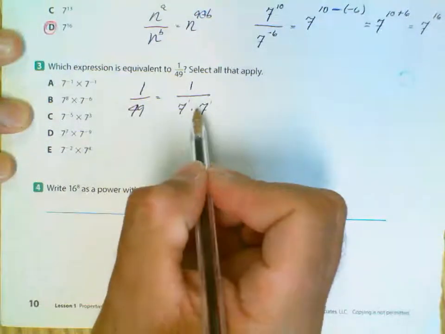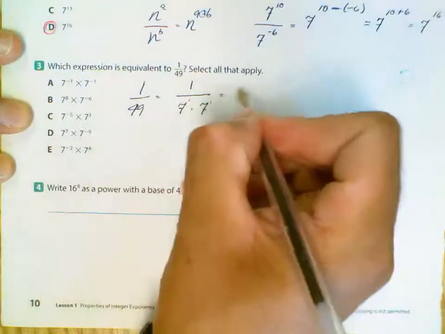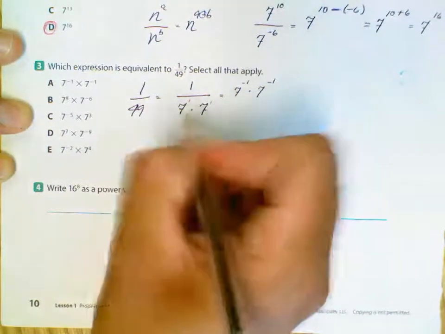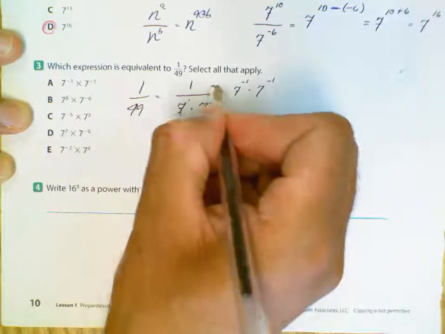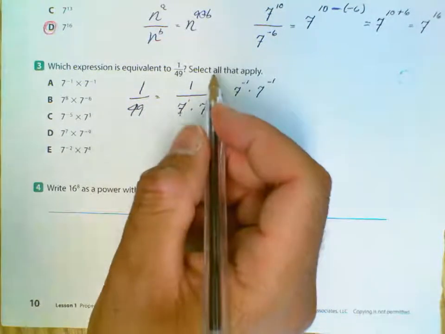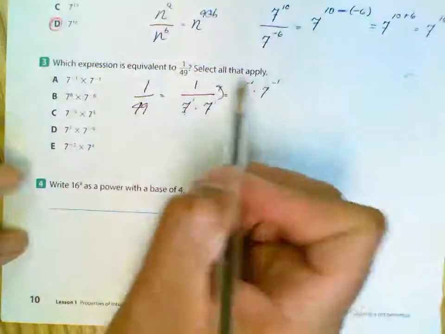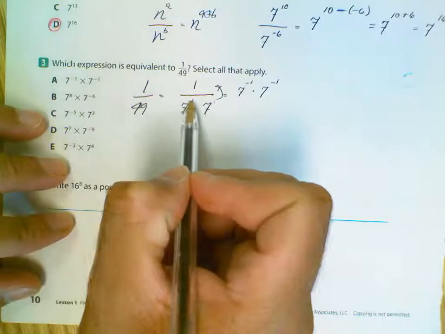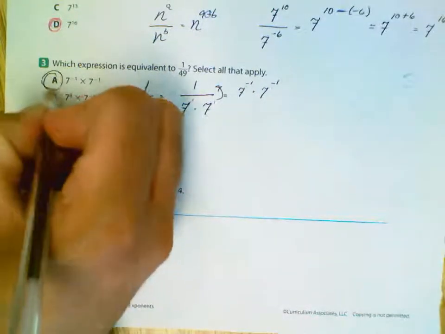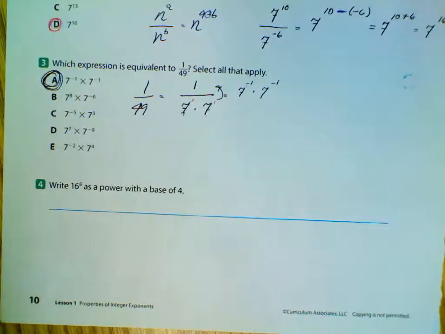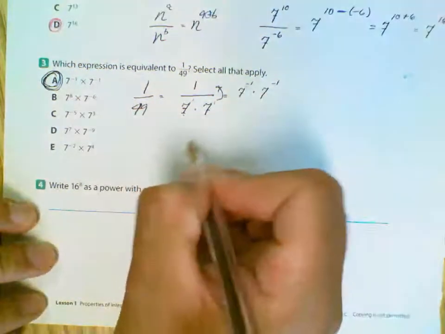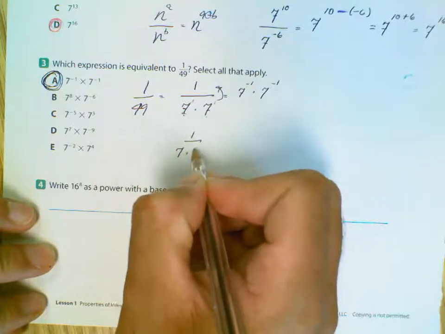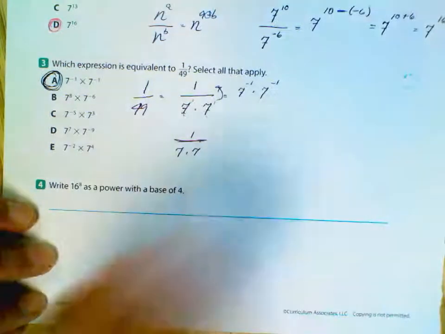If I move these two to the numerator, I will have 7 to the negative 1 times 7 to the negative 1, just by moving these two to the numerator. If it's positive, when it moves position, it changes the exponent from one sign to another one. So in this case, it's positive, it's going to be negative. So A is the first answer. Okay, I'm going to forget about this one. So I have 1 over 7 times 7.